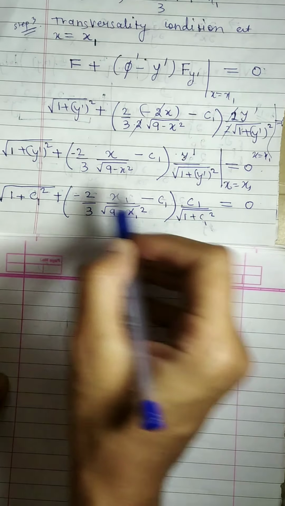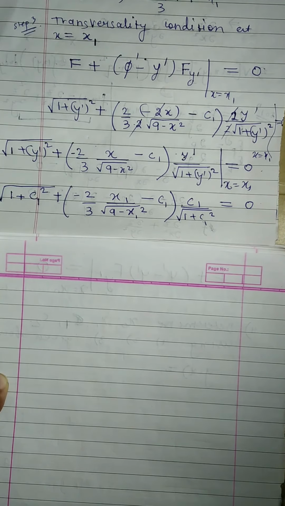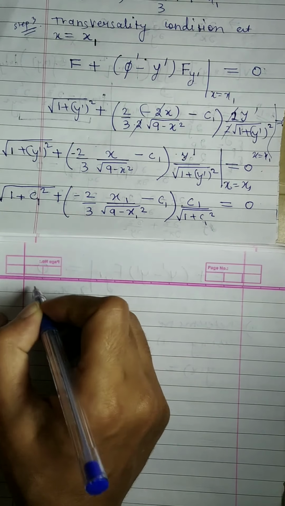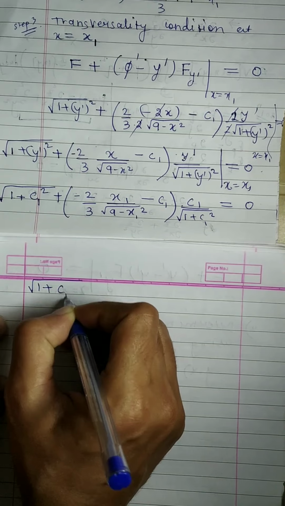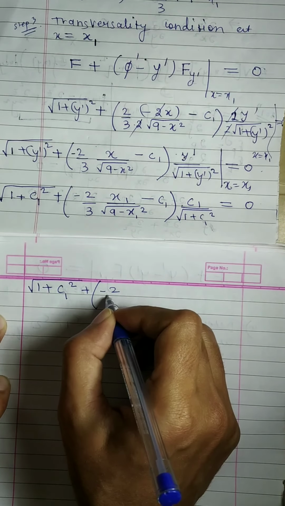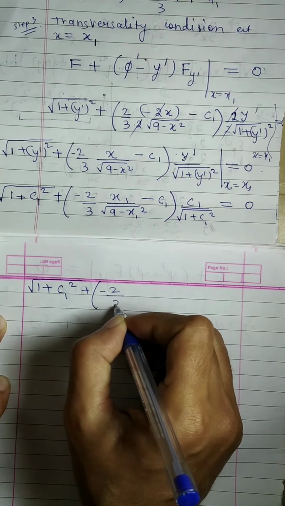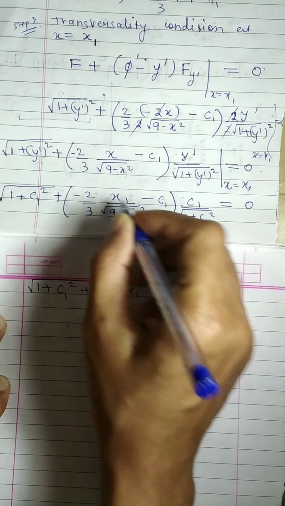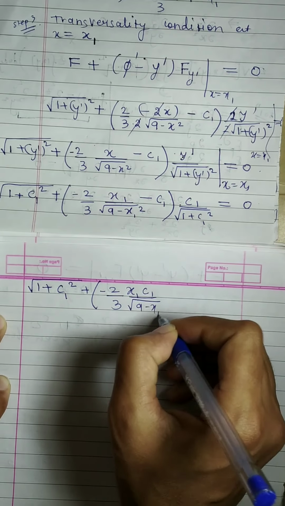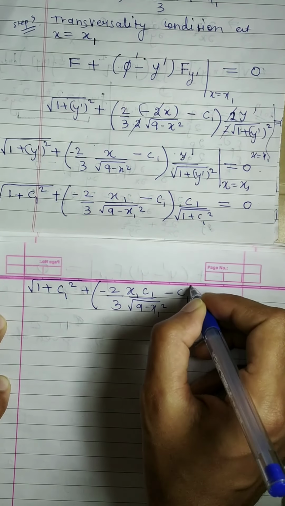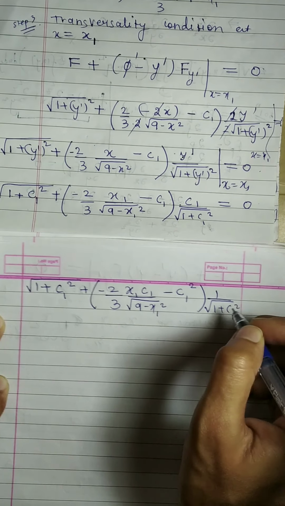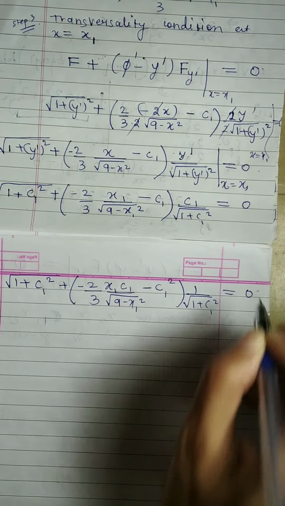So now we will simplify this expression. So let's multiply this inside. Root of 1 plus c1 square plus minus 2 by 3 x1 c1 by root of 9 minus x1 square minus c1 square 1 upon root of 1 plus c1 square equal to 0.